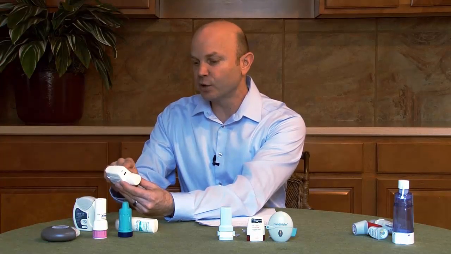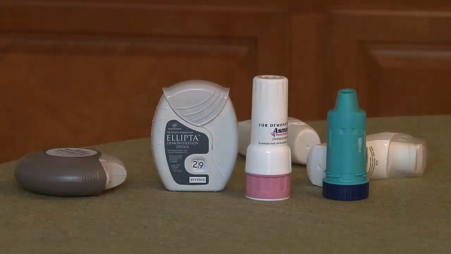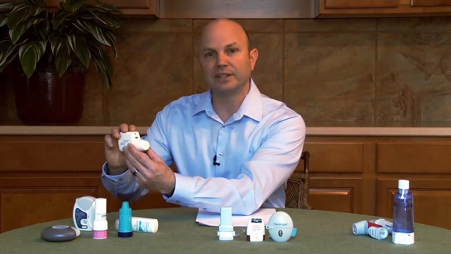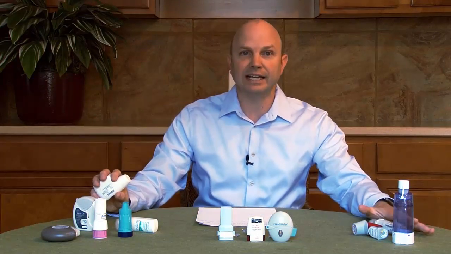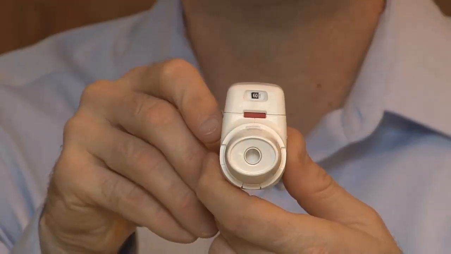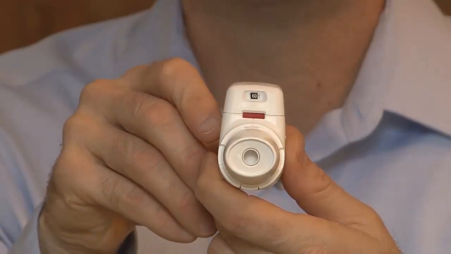The medicine is located inside of the device, so never take these apart to look and inspect to see if you're getting all the medicine. It's not designed to do that. The other thing to note about these devices is you never want to shake them like you would for the inhalers. If you shake these devices or you blow into them, you'll actually blow the medicine out of the device and you won't be able to inhale that into your lungs.